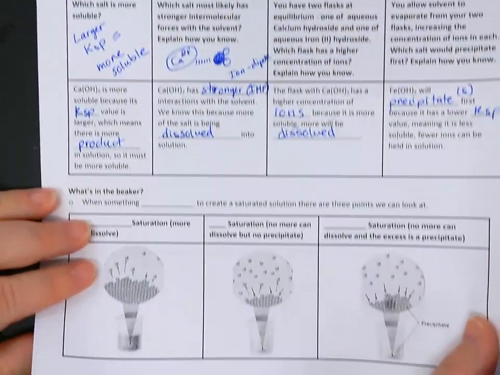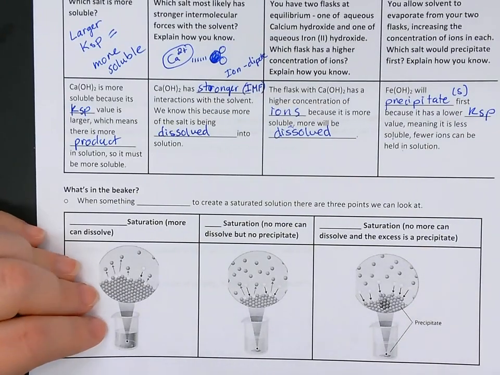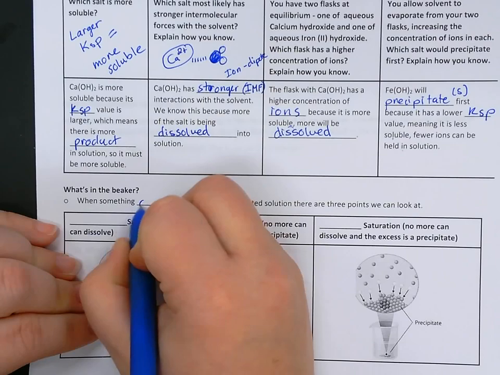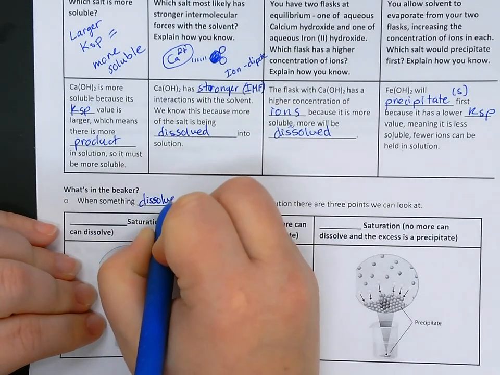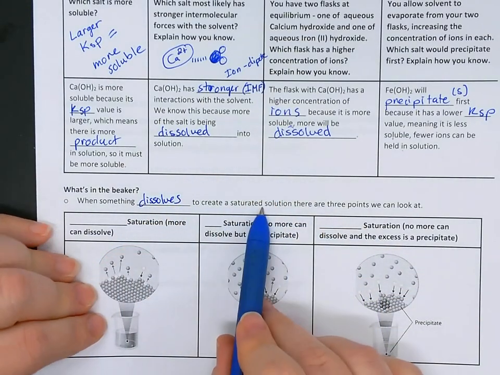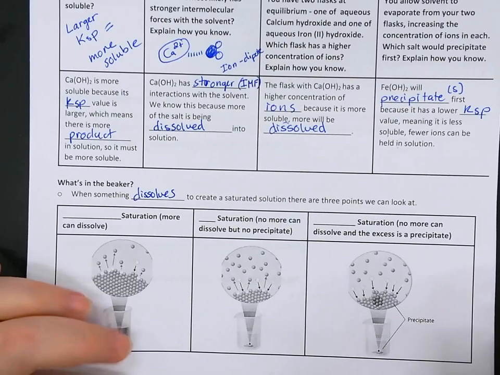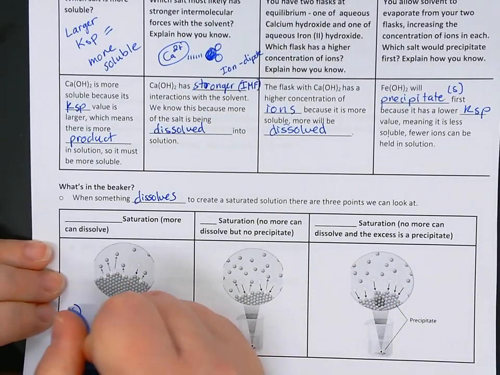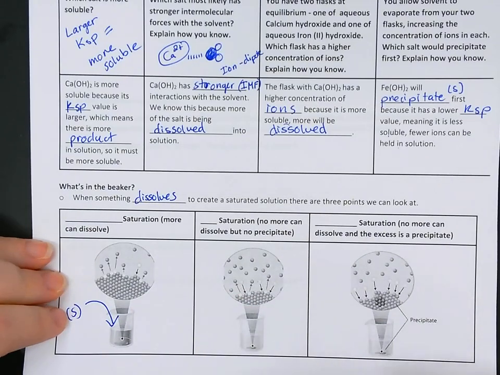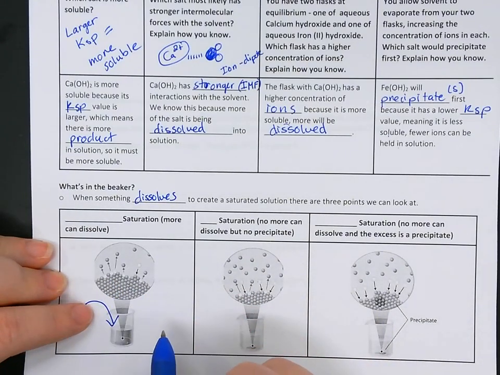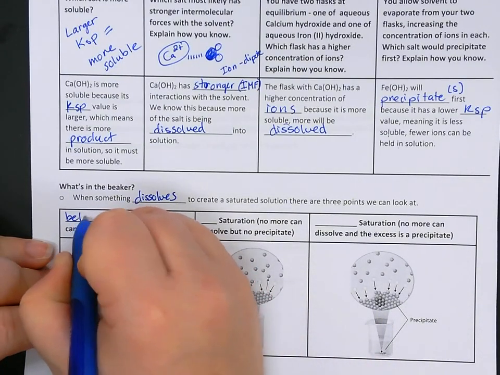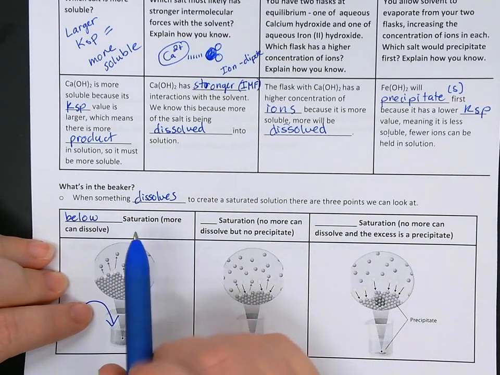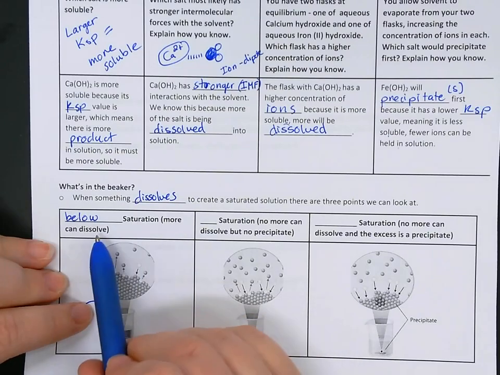So let's take a better look at this saturated idea. What's in the beaker? When something dissolves to create a saturated solution, there are 3 points we can look at. First, we have a beaker, we have our solid, and we start adding it to the beaker. The solid is going to start to dissolve. So this is below our saturation point, right? We just added a little bit. Below our saturation point, we can have more dissolve.